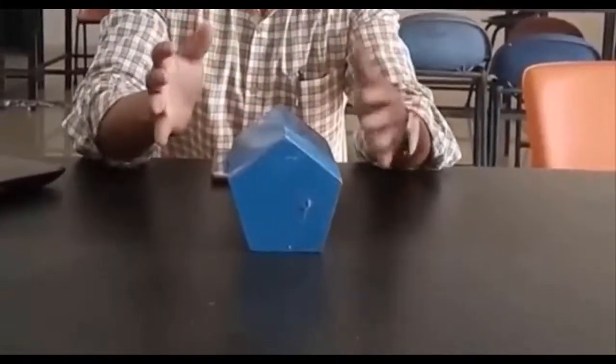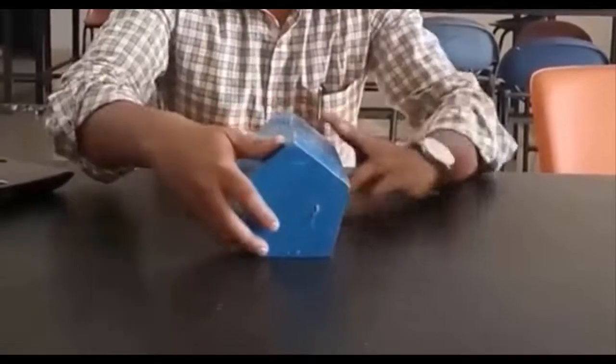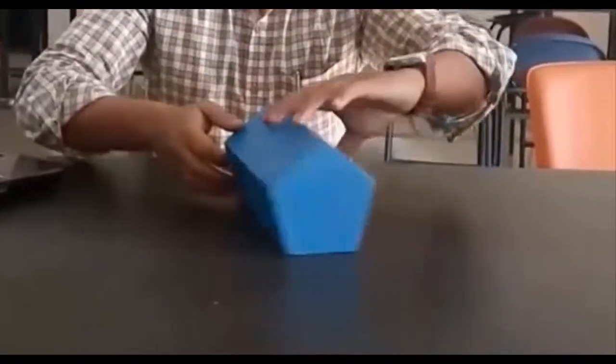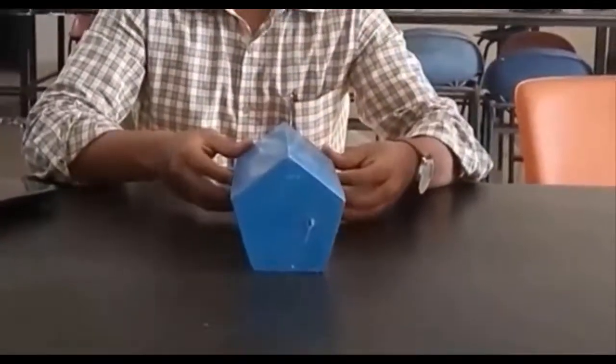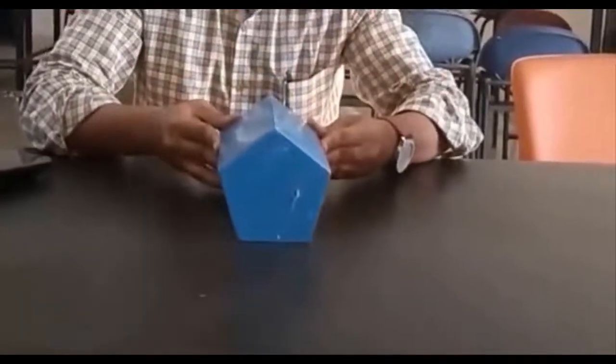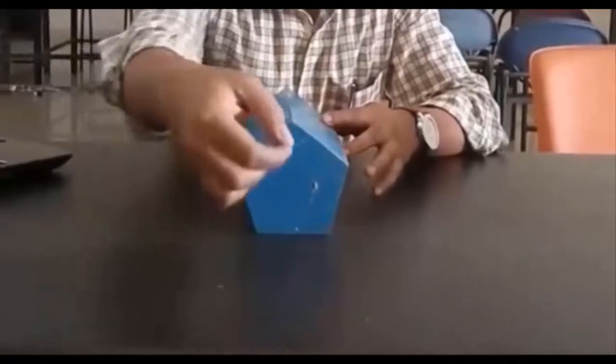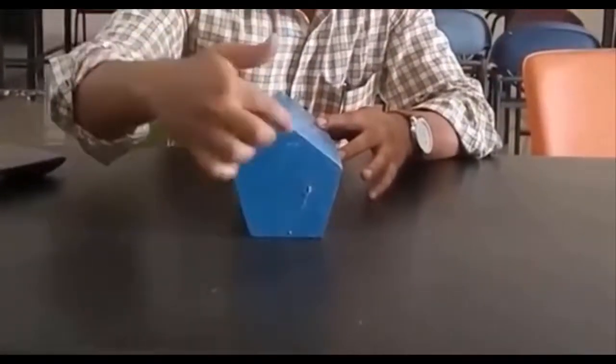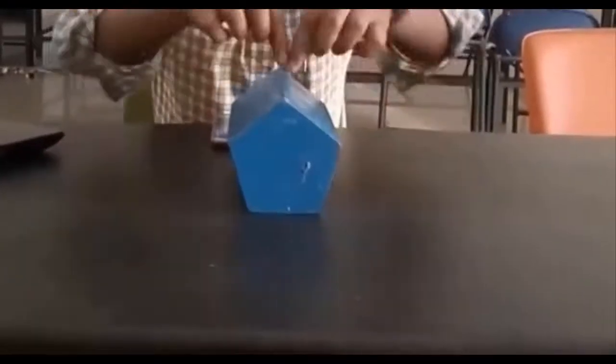Alright, so the pentagonal prism has to be oriented in this manner, and at the same time we need to ensure that the axis starting from this point to this point over here should be kept at an angle of 45 degrees with the vertical plane. So this is going to be our step number 1. Alright, and the true shape of this base can be seen from the top, and hence you have to begin by drawing this front view first, and then accordingly its top view can be made.